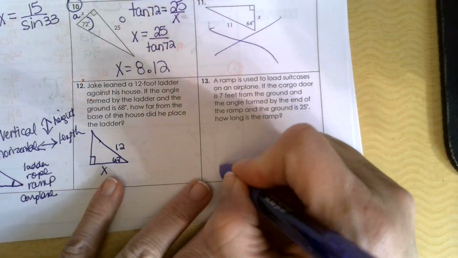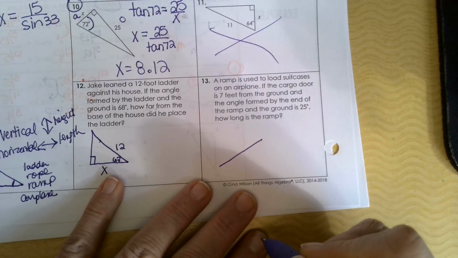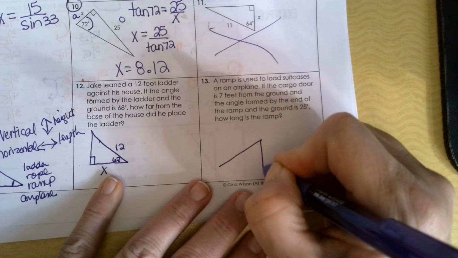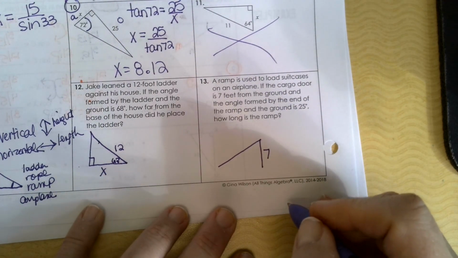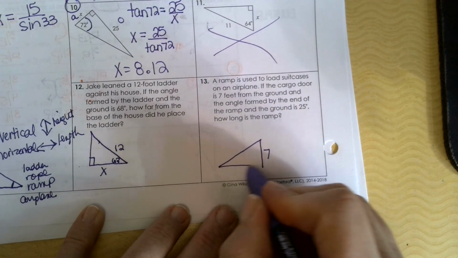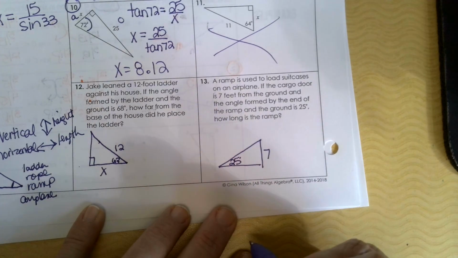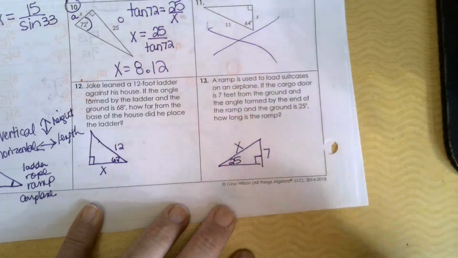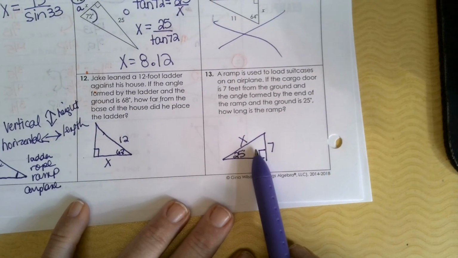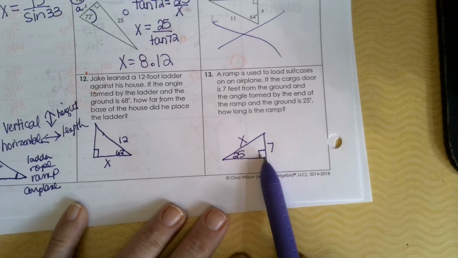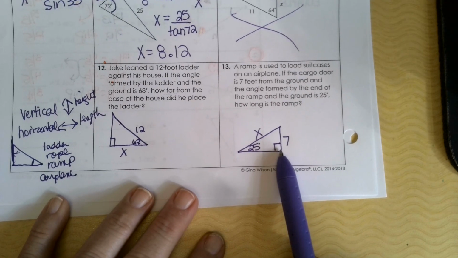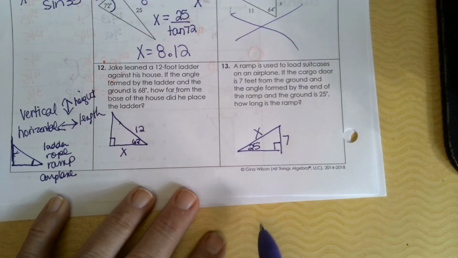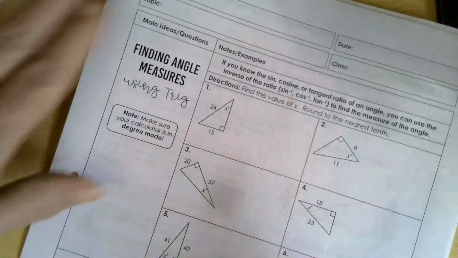A ramp is used to load suitcases on an airplane. If the cargo door is 7 feet from the ground and the angle formed by the end of the ramp and the ground is 25 degrees, how long is the ramp? And then, guys, I'm going to be insistent that when you draw your pictures, there's a right angle in that picture. You are honor students, and you should be doing honors work, so make sure you know that trig cannot be done if there's not a right angle in the picture. Okay, now let's move on.